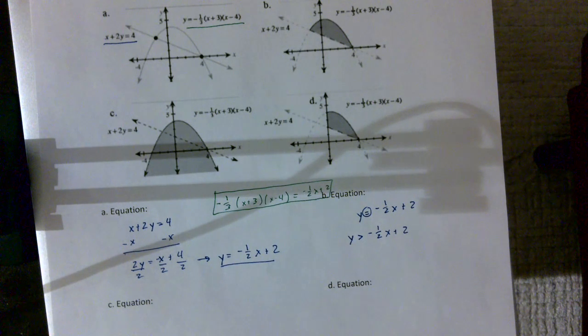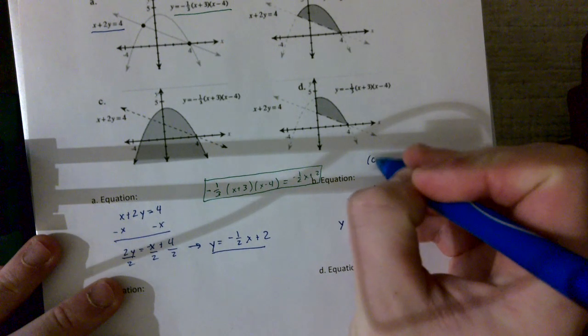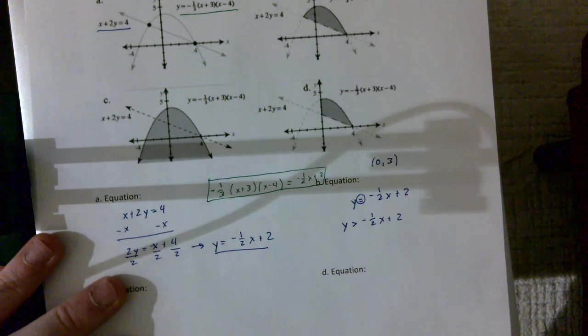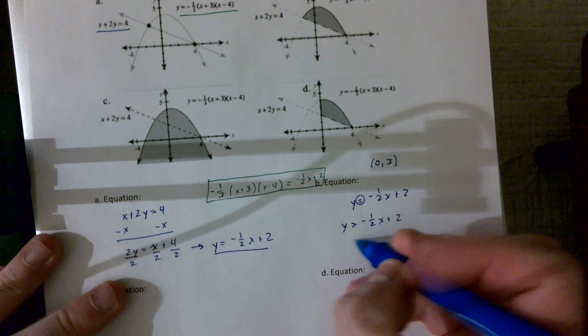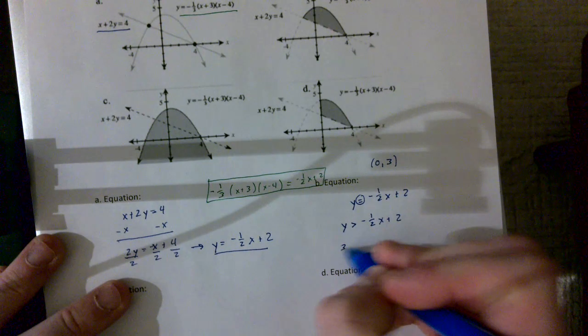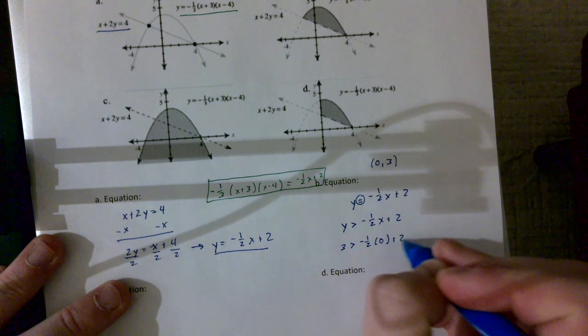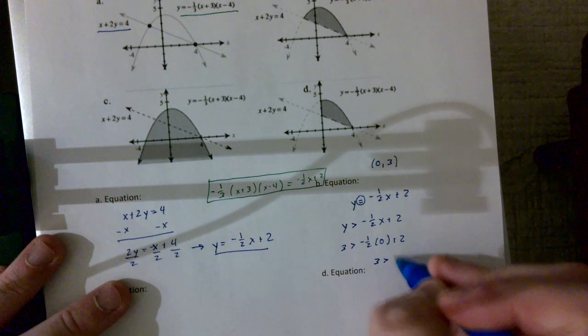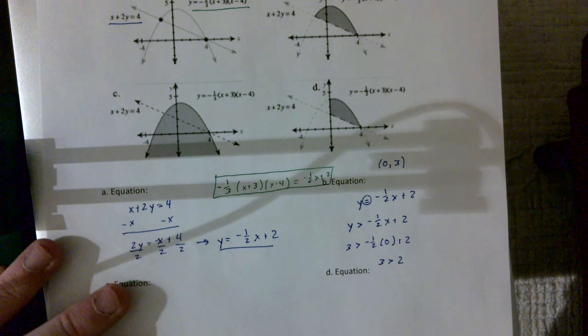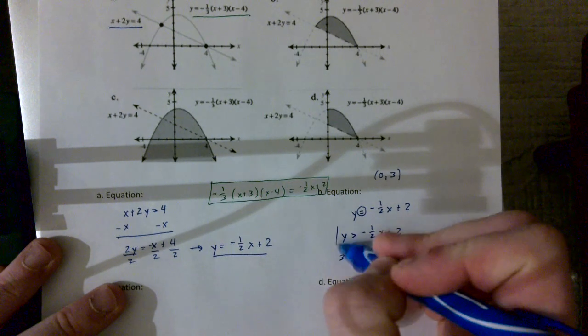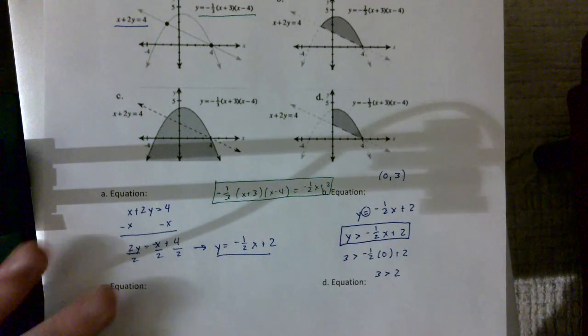So if I don't think it works, I can plug in that coordinate, because (0, 3) says it should work. So I plug it in as negative 1 half times 0 plus 2, and what you end up noticing is 3 is greater than 2. That actually works as a solution. So here's one of your inequalities.